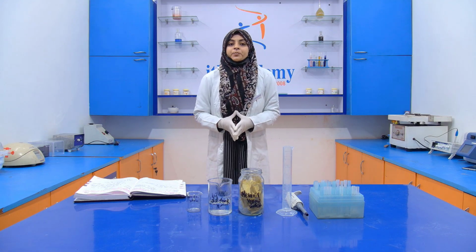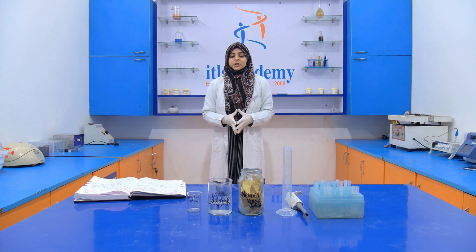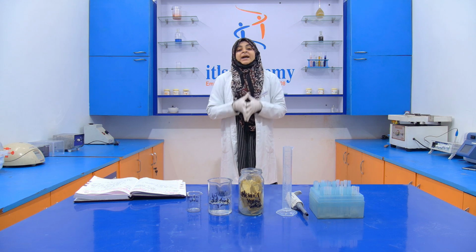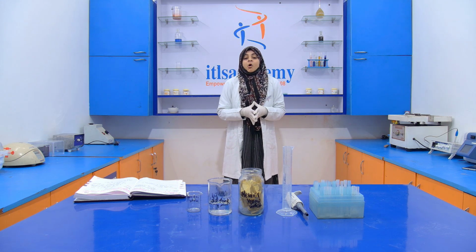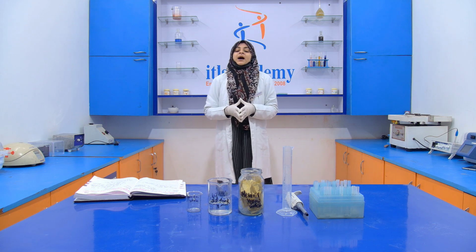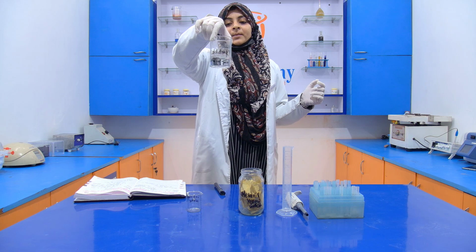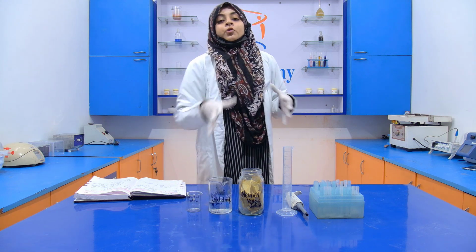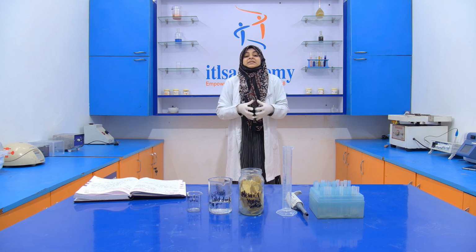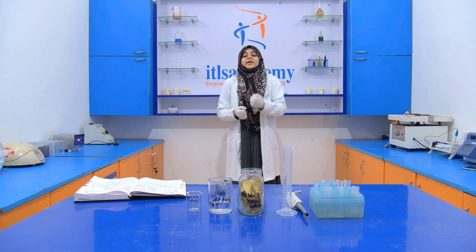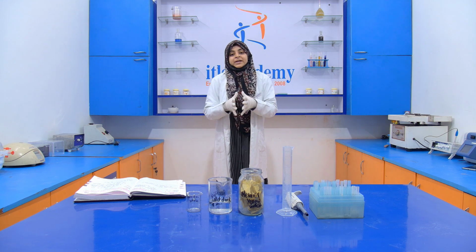Today we are going to perform another experiment in our food adulteration. The experiment that we are going to perform is the detection of mineral oil in carbonated beverages. This is our sample, the carbonated beverage. In that sample, we have to detect whether any adulteration of mineral oil has taken place or not. So we have to detect it.